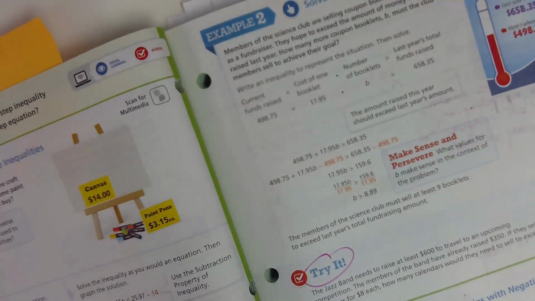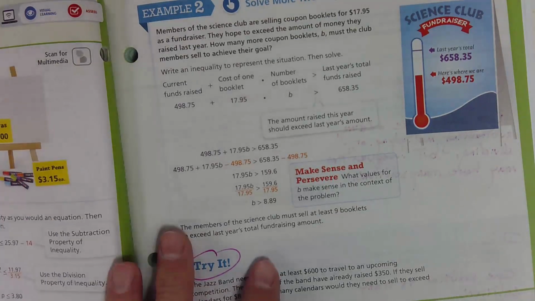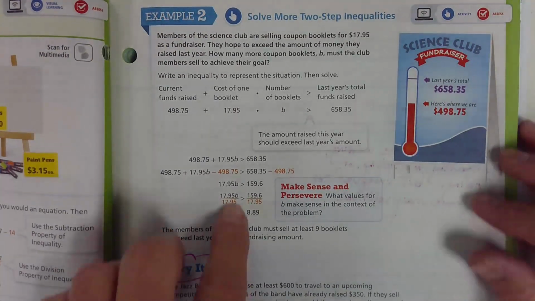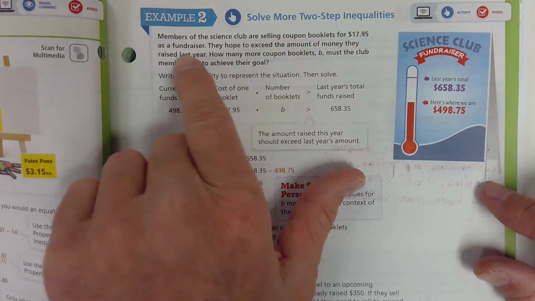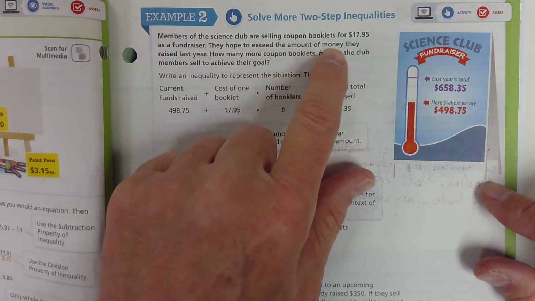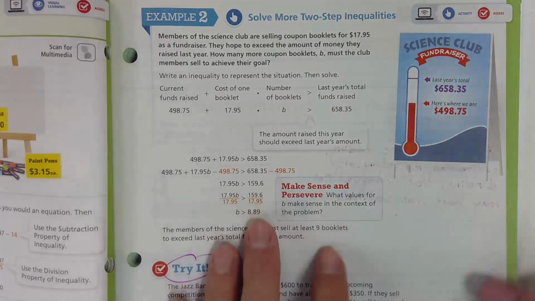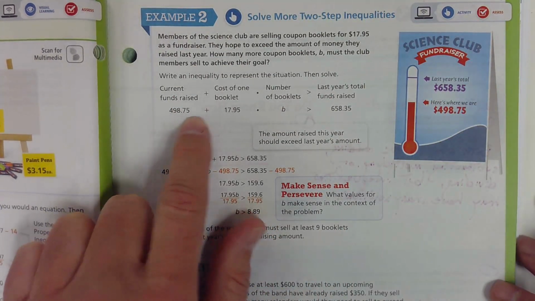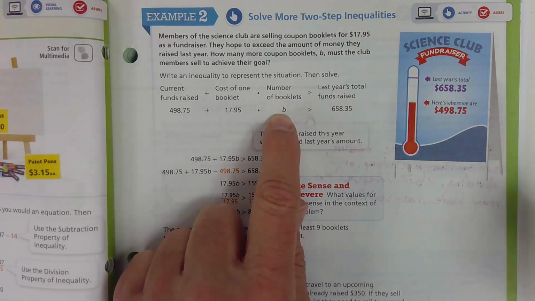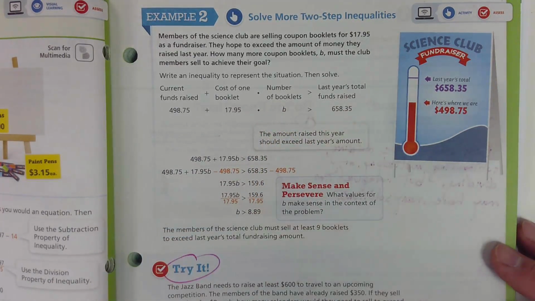Let's look at example 2. Members of the Science Club are selling booklets for $17.95 as a fundraiser. They hope to exceed the amount of money they raised last year. And so again, they go through the steps here. This is how much money they've raised. This is the cost of one booklet. B would represent the number of booklets, and then last year's total.